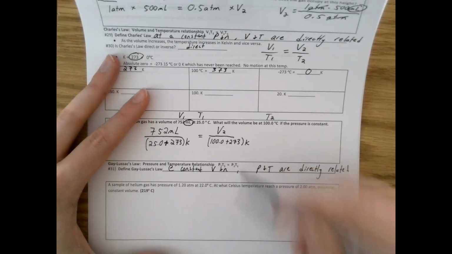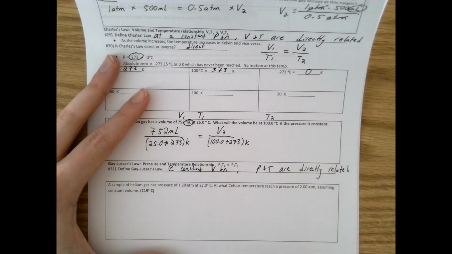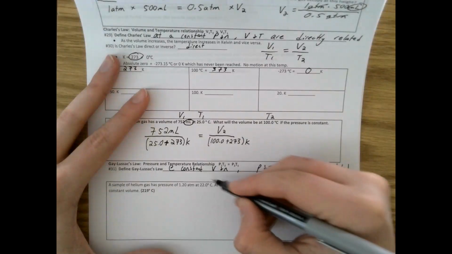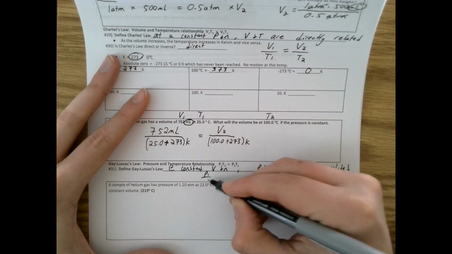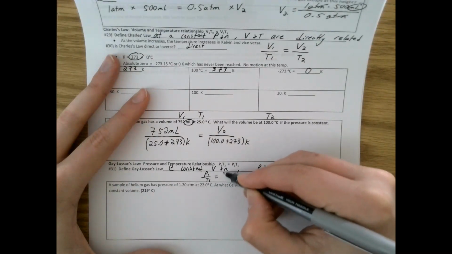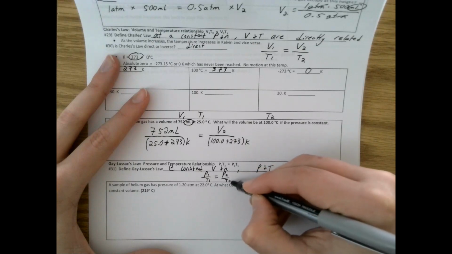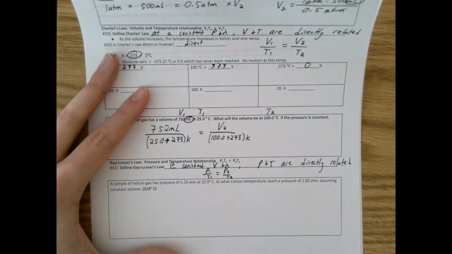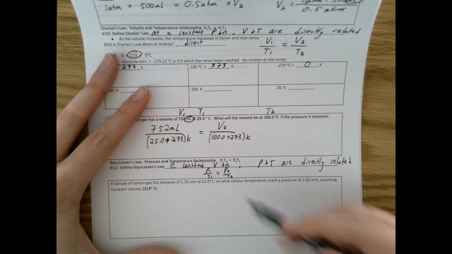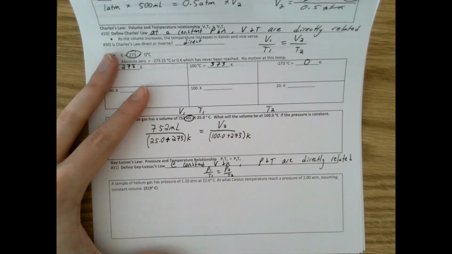So the formula here is P1 T2 equals P2 T1. Again, I prefer to write it as a fraction. So P1 over T1 equals P2 over T2. So those are the same thing. One's just cross multiplied to get the other form, but I prefer this form right here. So we have a problem here. A sample of helium gas has a pressure of 1.2 atmospheres at 22 degrees Celsius. At what Celsius temperature does it need to be to reach a pressure of 2.00 atmospheres, assuming a constant volume?